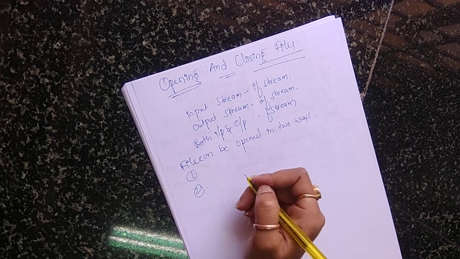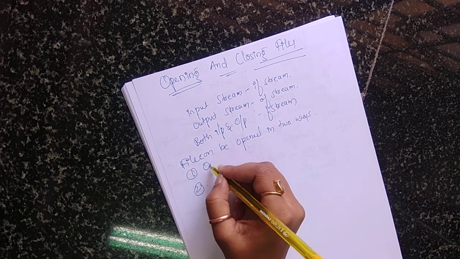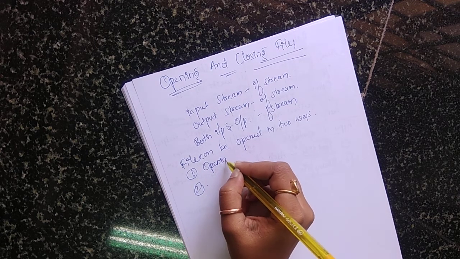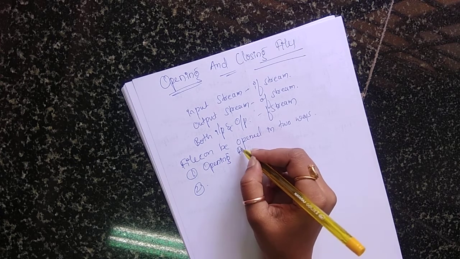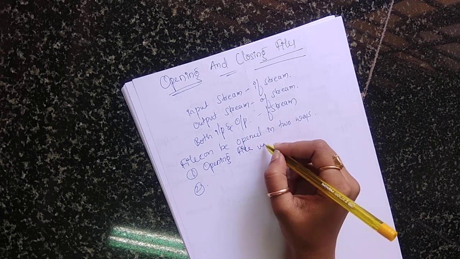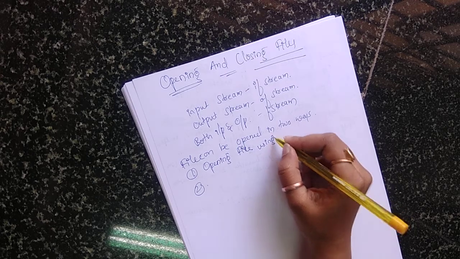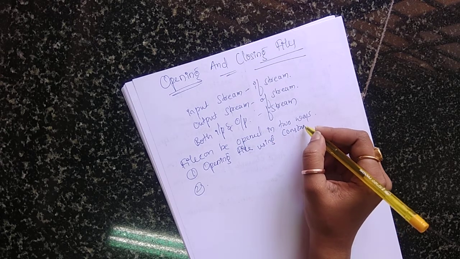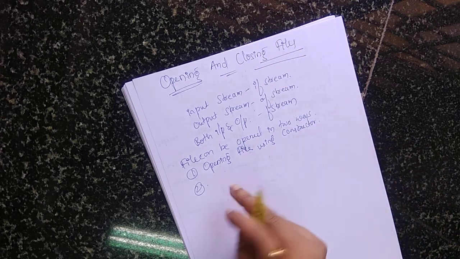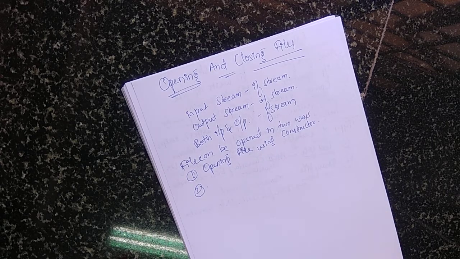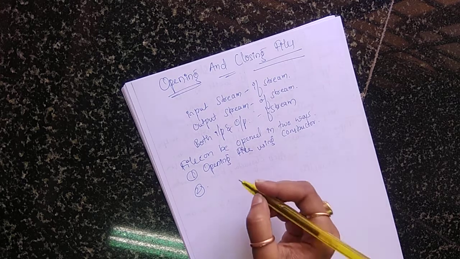So let me write both methods. The first method is opening a file using constructors. And the second method is opening a file using the open member function.